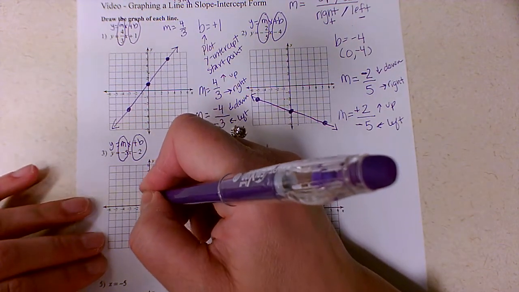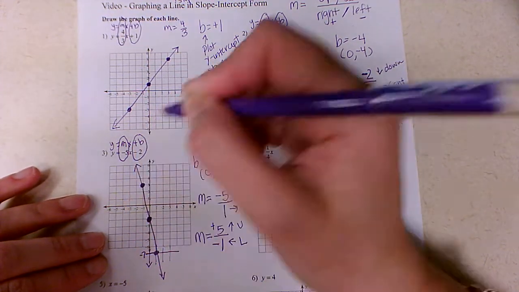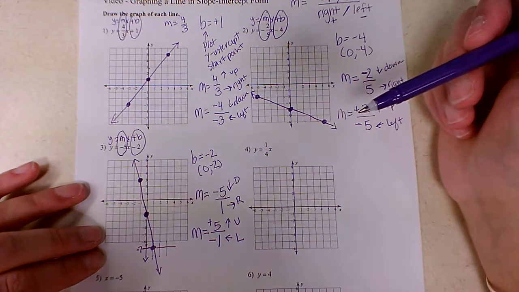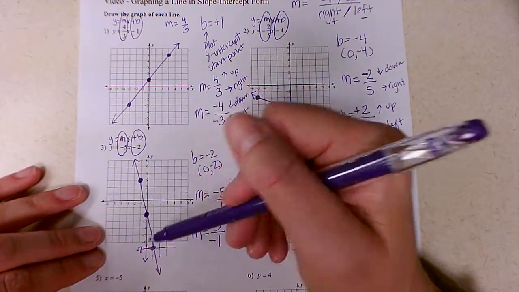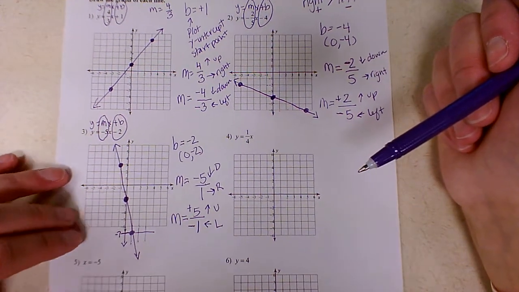All right, so wow, this is a pretty steep line here, huh? When it's not in a fraction form, it's a little bit steeper than these other ones. So you could get a ruler. Of course, I don't have one right now, but you draw the line in and you draw your arrows. Okay, let's see what's next.